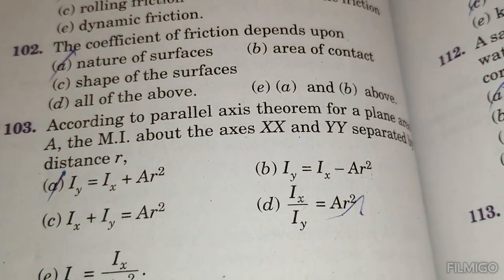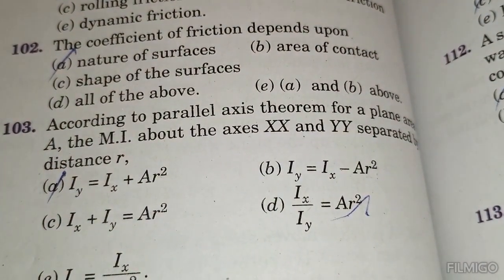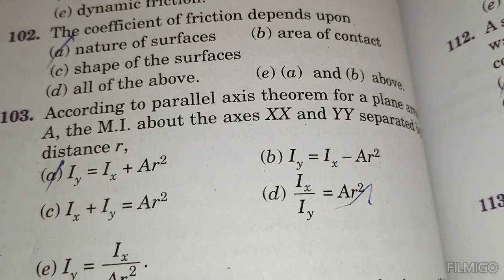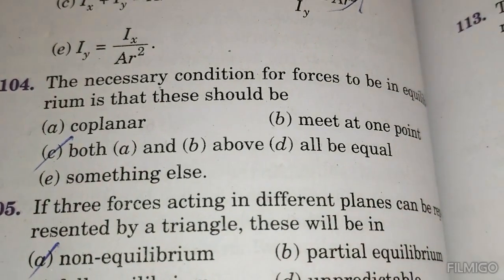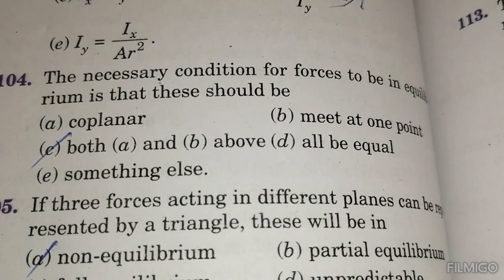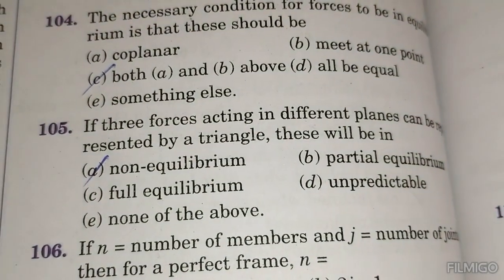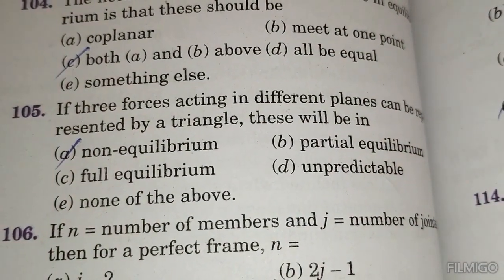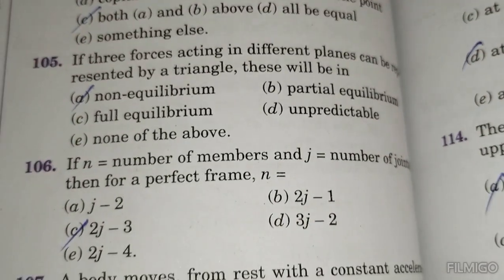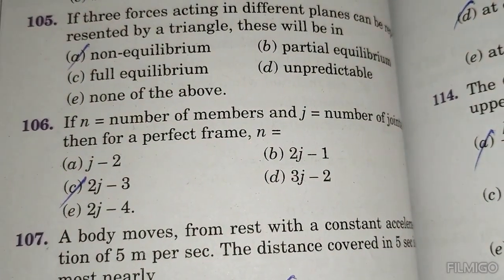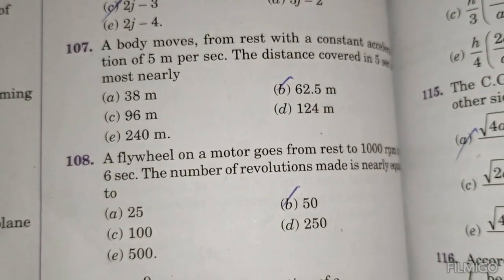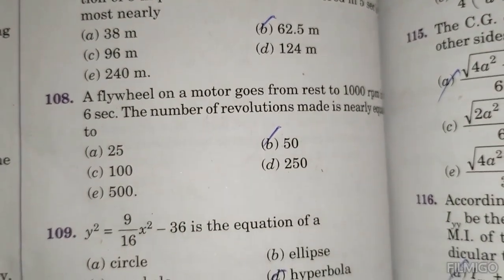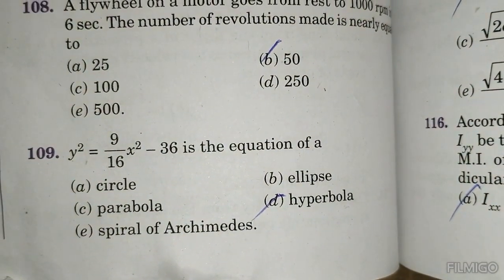According to the parallel axis theorem, for a plane area, the moment of inertia about an axis is Iy equal to Ix plus A r squared. The necessary condition for forces to be in equilibrium is that the resultant should be zero, both a and b, and d equal. If three forces acting in different planes can be represented by a triangle, they will be in non-equilibrium. The number of members m is equal to 2j minus 3 for a perfect frame, where j is the number of joints. y squared is equal to 9 by 16 x squared minus 36 is the equation of the hyperbola.